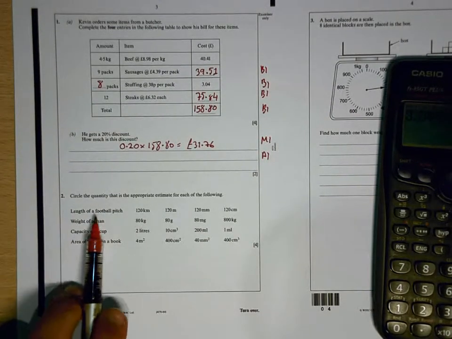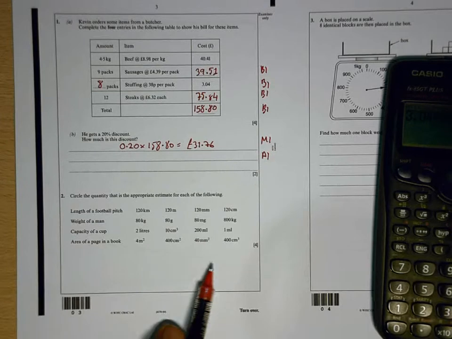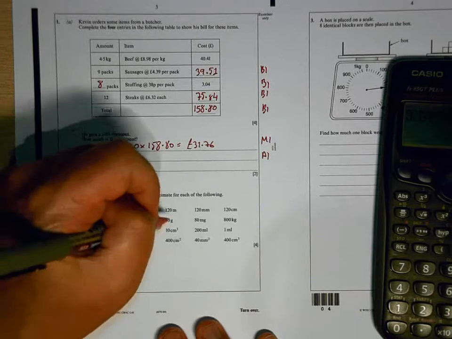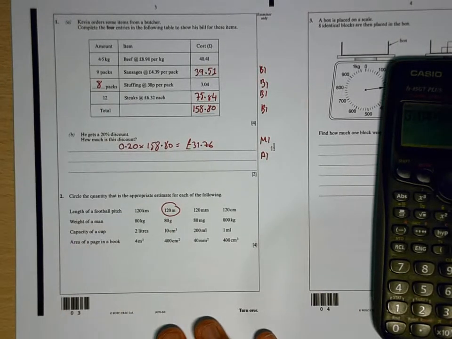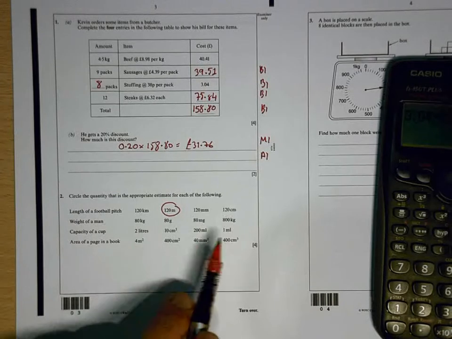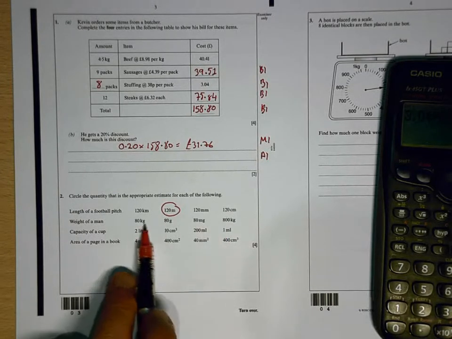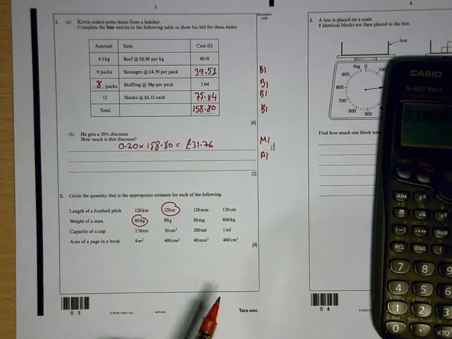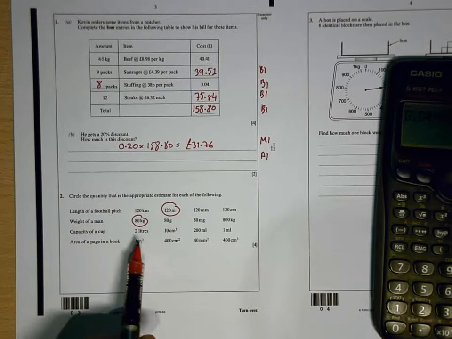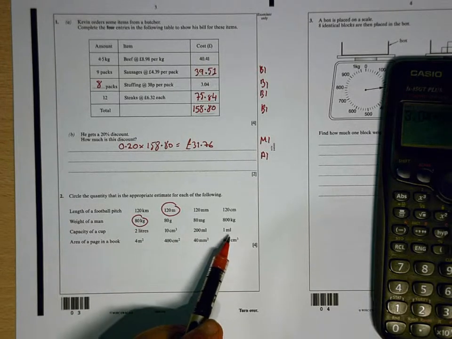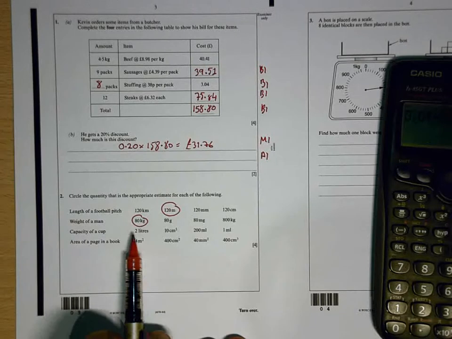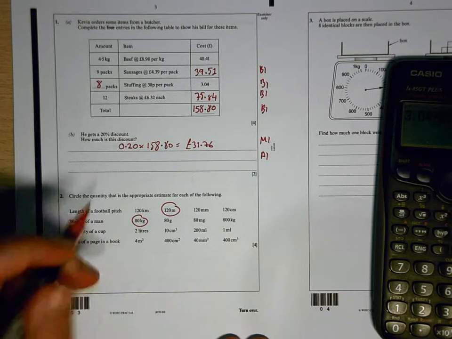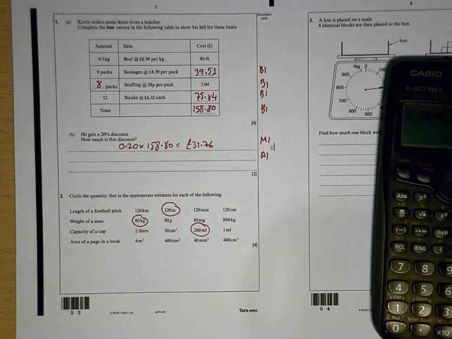Okay, for this one then, it's to do with metric units, but this time they're giving you a choice. The length of a football pitch would be metres. Weight of a man would be kilograms. Now you've got a choice of 2. That's more than half a ton, so that's the sensible one. Capacity of a cup, it's fluid, so it's either going to be litres or millilitres. 2 litres would be a bucket. 1 millilitre would be less than a teaspoon, so the sensible answer is that one.